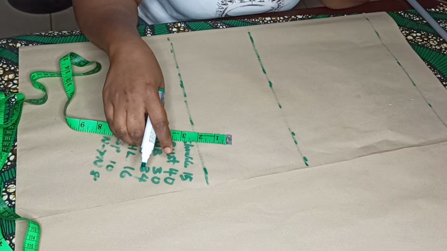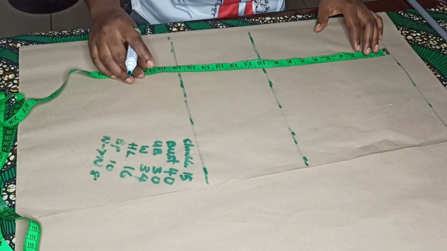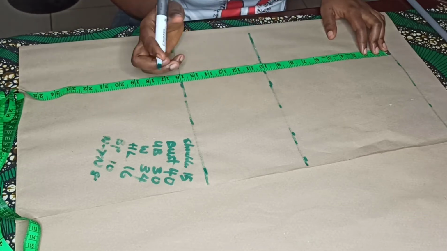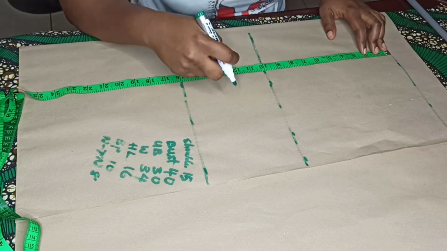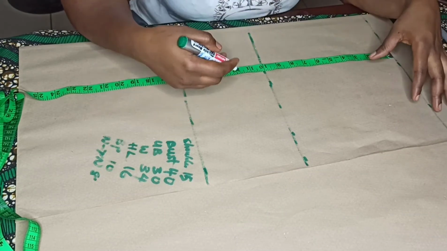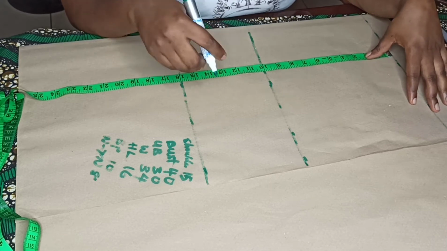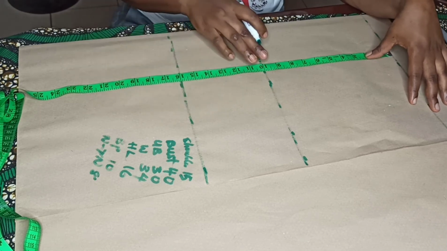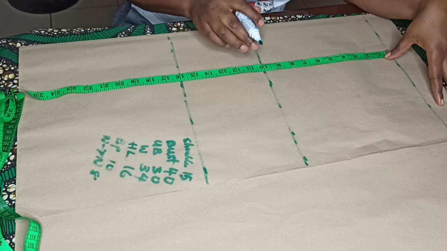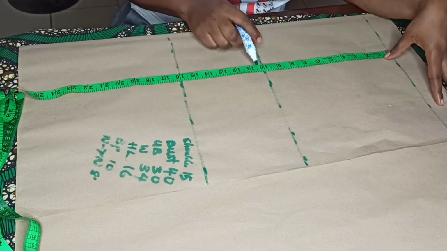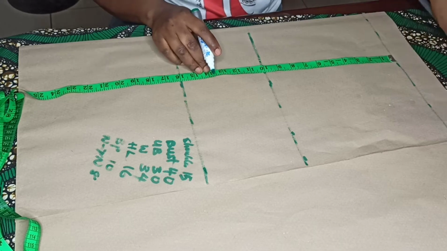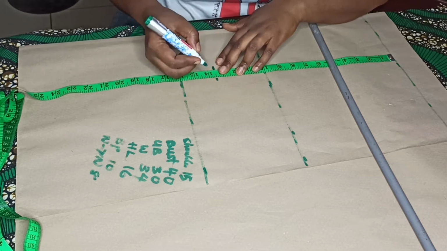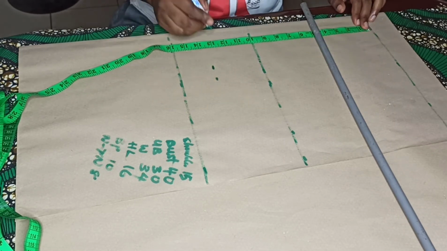And then next thing we're going to get is our underbust. Usually how I get my underbust, once you get your bust point, then you add extra. If it's someone that has a small bust, you can add an extra 3 inches beneath to make it 13. But if it's someone that is a bit busty, I usually add 3.5. So from my bust point, which is 10, I add an extra 3 inches, or let's make it 3.5. So it's going to be 13.5, and this is our underbust.